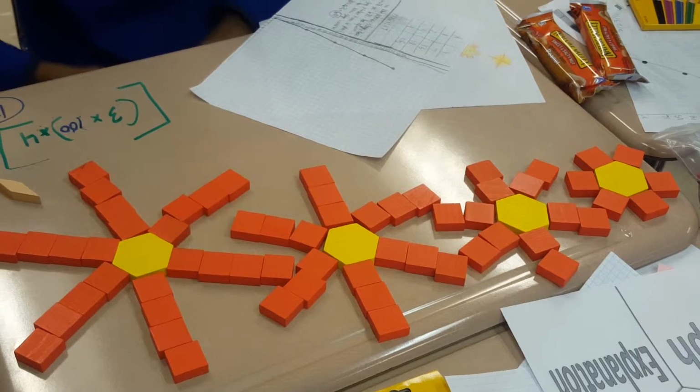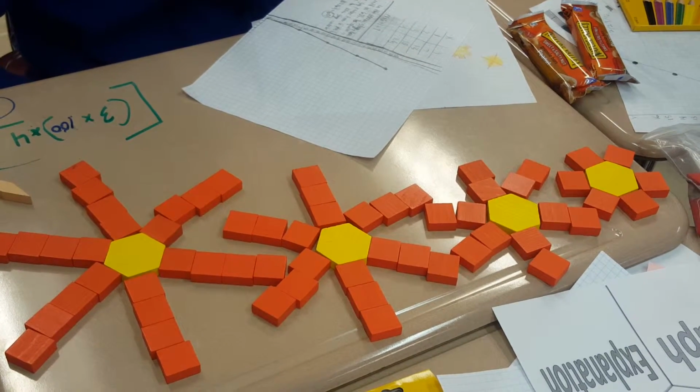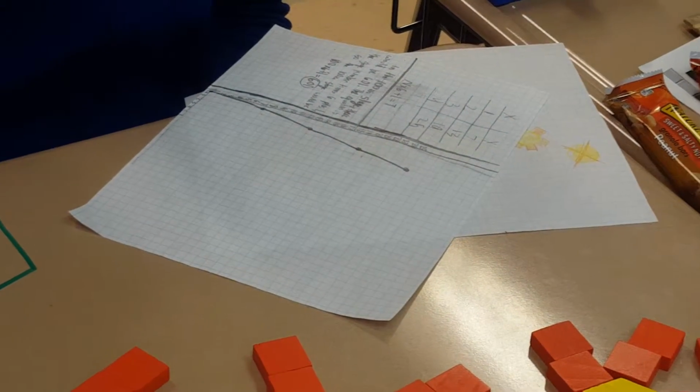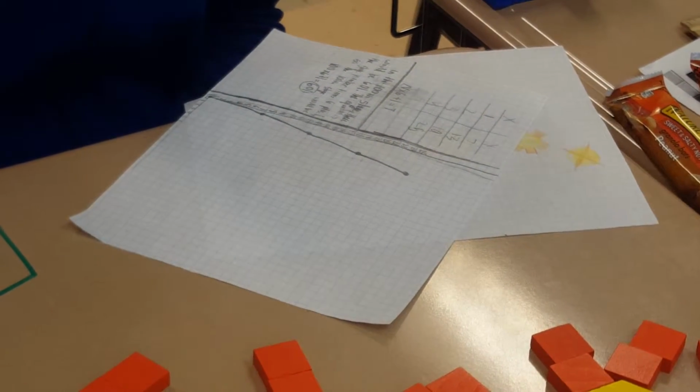And the graph, I'm not really sure if it's linear or not. Kind of looks that way.